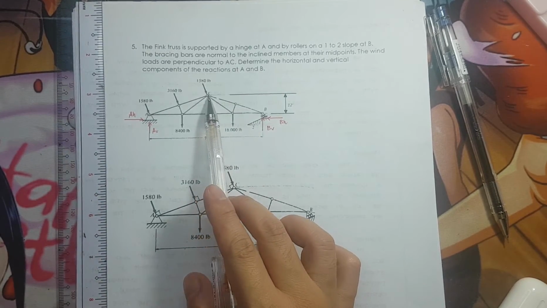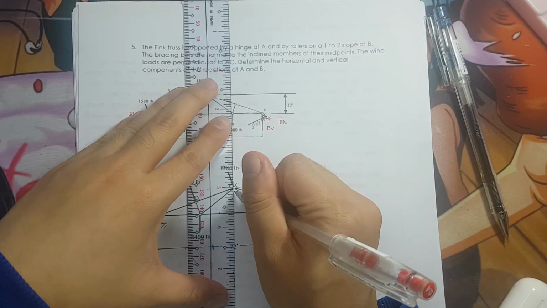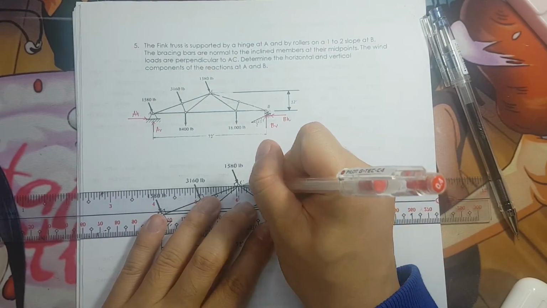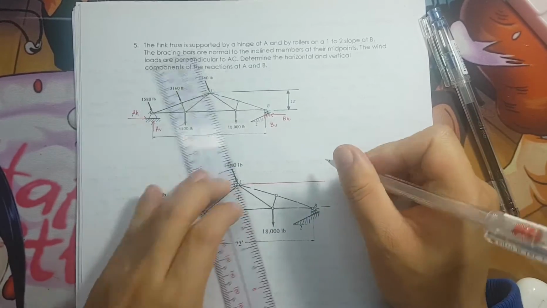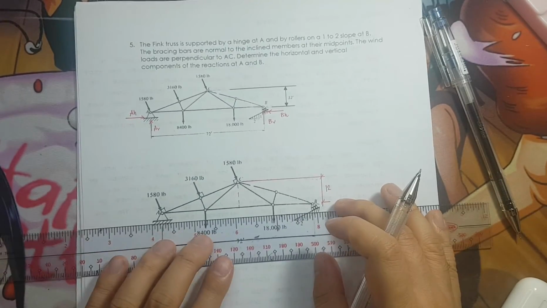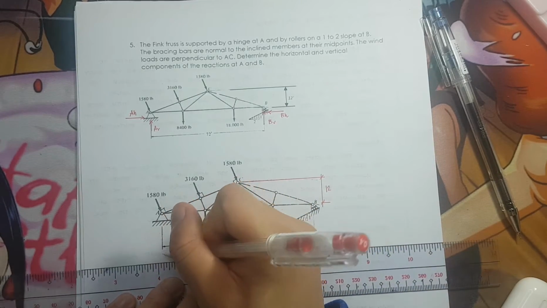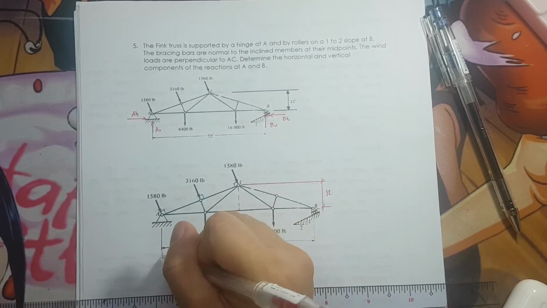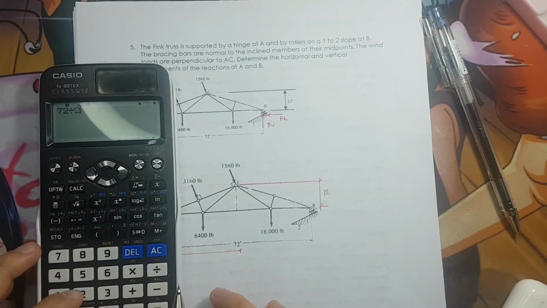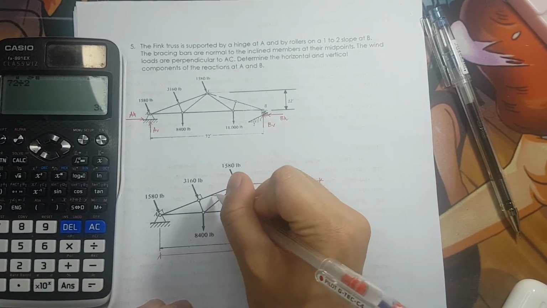By doing so, we can see from the picture that it is symmetrical. So here it is 12. Since that is symmetrical, we can say that the distance from the center to point A is equivalent to 72 divided by 2, so that is 36.